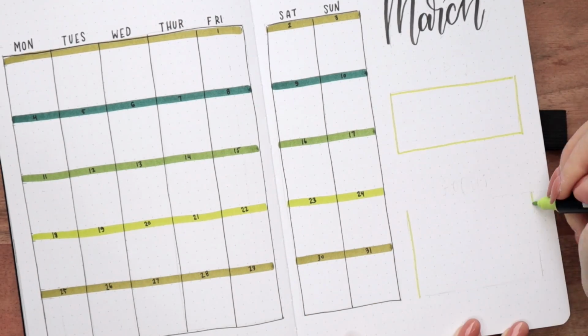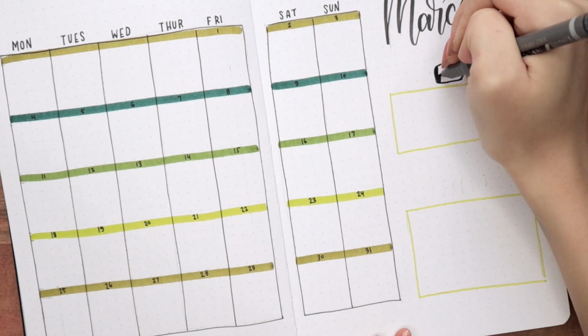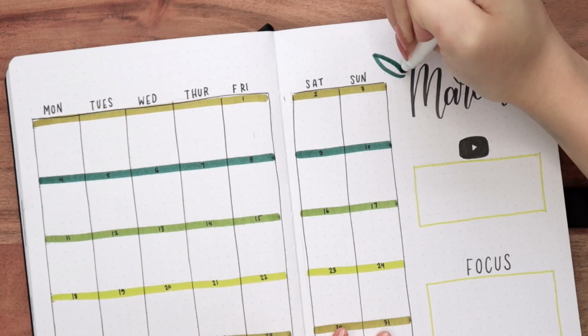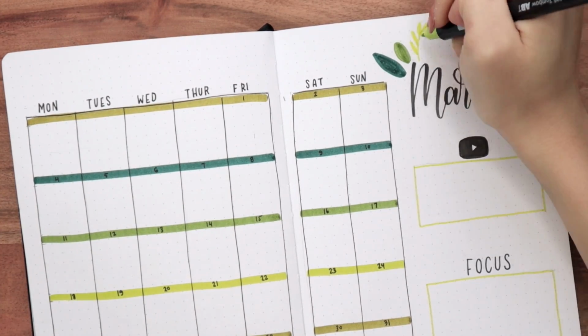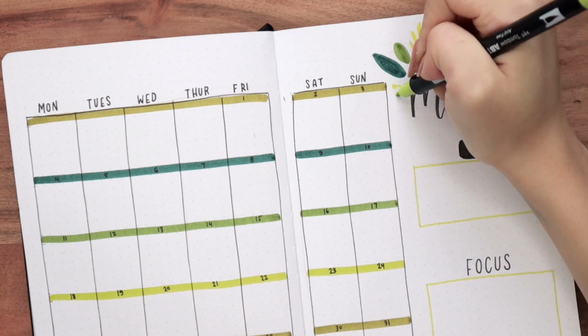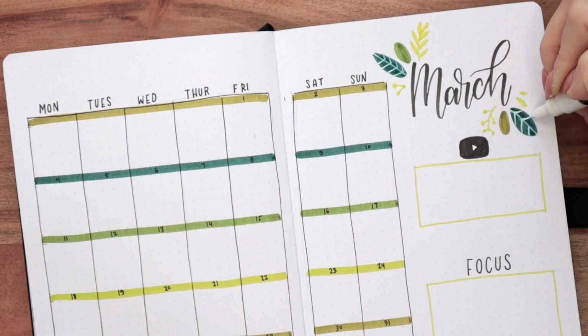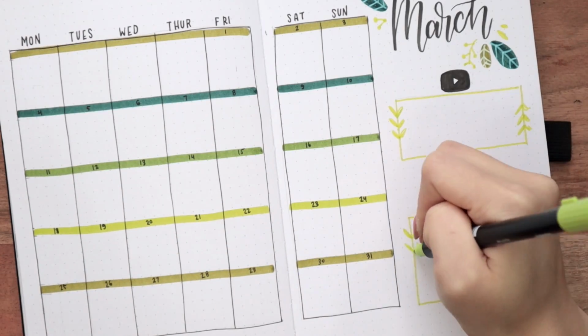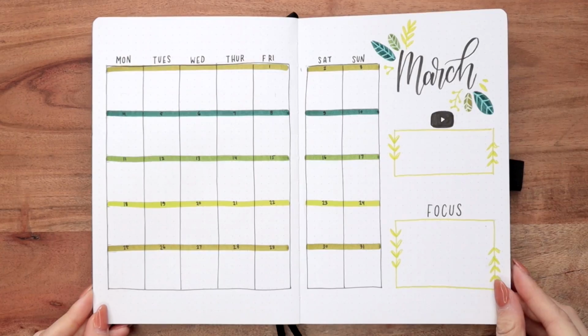But for this calendar spread, in case you were wondering about the dot spacing, each individual box was 6 dot spaces high and 5 wide. And then on the side of the calendar, I included a title, of course, with the same leaf decorations, my YouTube growth tracker, as well as a little box that says focus in the bottom right corner, which is where I'm going to put my monthly focus or goals.